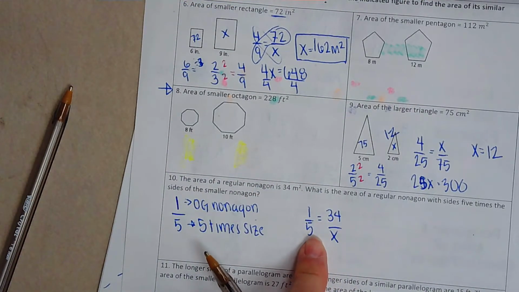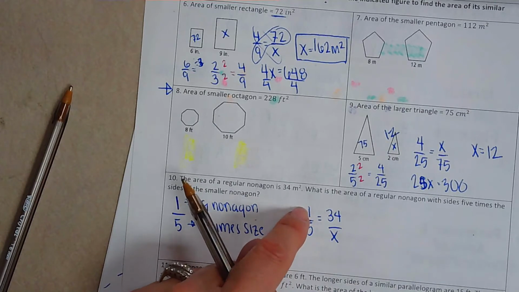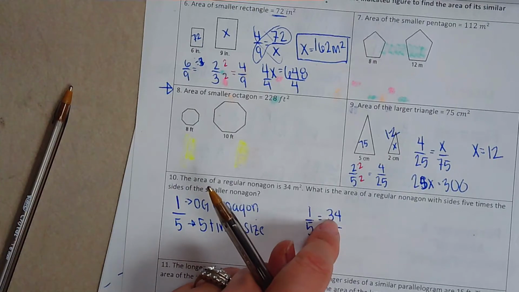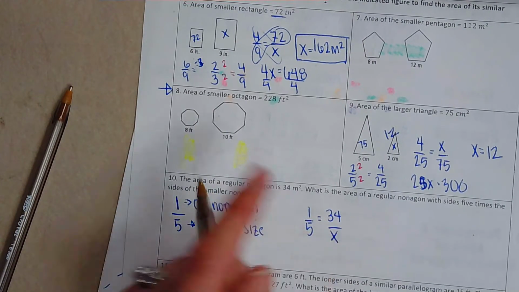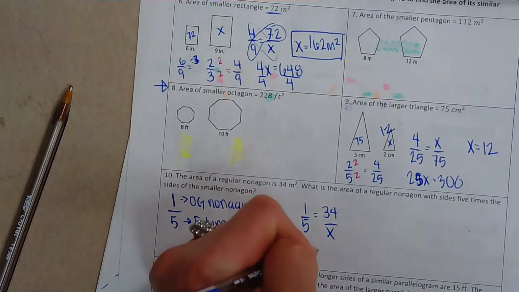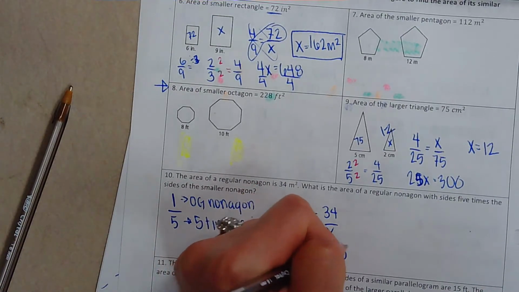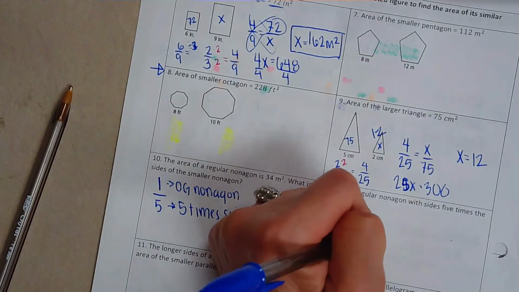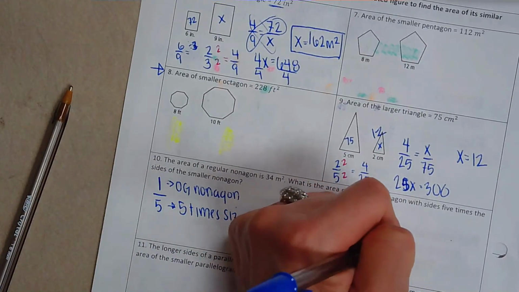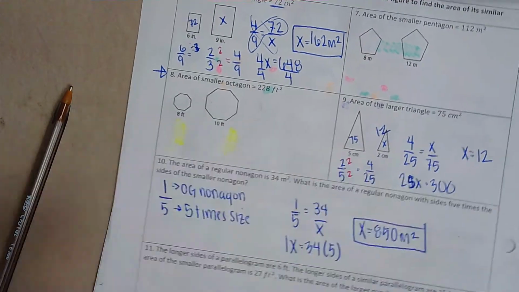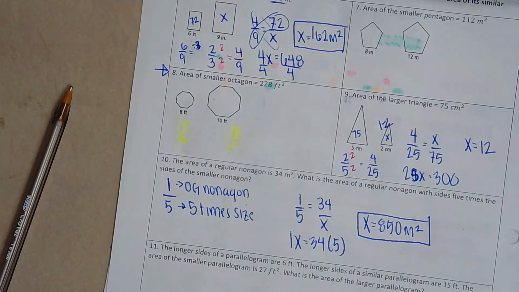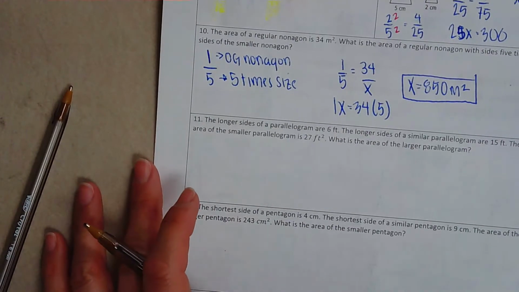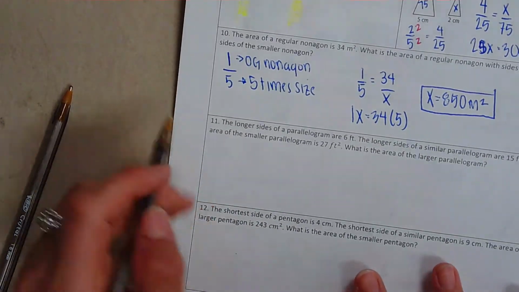So this is how you would set it up. 1 over 5, because 1 and then 5 times as much, equals the area of that original one, the OG one, 34, over x. So 1x equals 34 times 5, and x equals 850 meters squared. Okie doke. Let's do, I think we're going to do all of these.